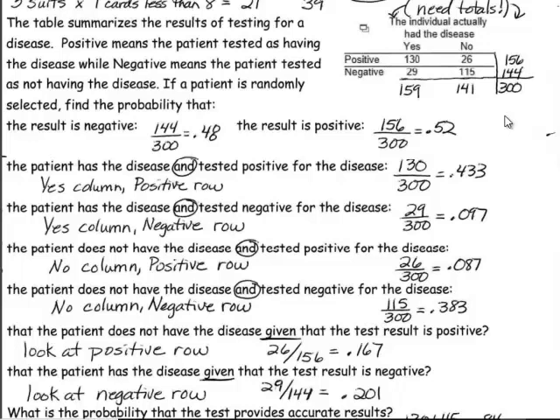Okay, so now we're going to be looking at the patient does not have the disease given that the test result is positive. So we're going to be looking at the positive row, but we want to see how many false positives did we have here where the patient really did not have the disease, but they tested positive. And that was 26 out of 156. Now that word given says that we're just looking at that positive row. So out of those positive test results, 26 of them, out of 156 positive test results, 26 were false positives. Okay, so that given tells you that you're narrowing that denominator.